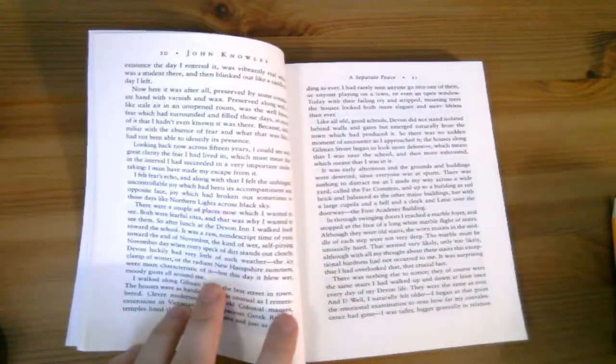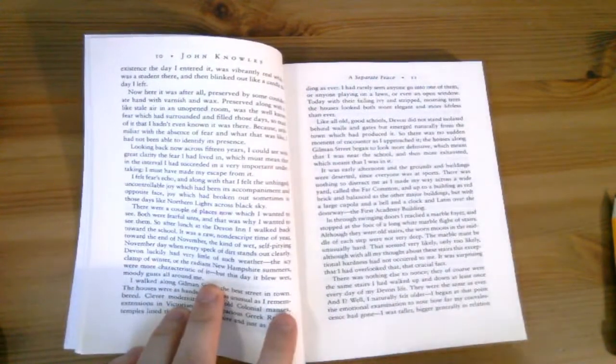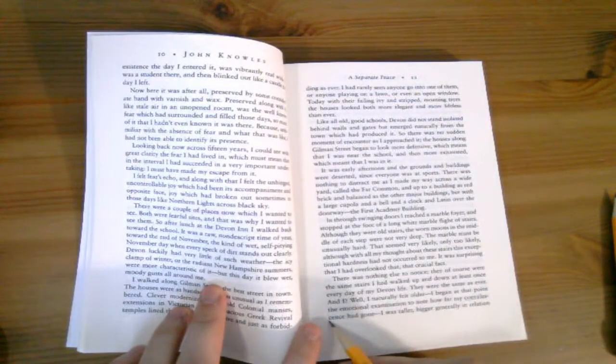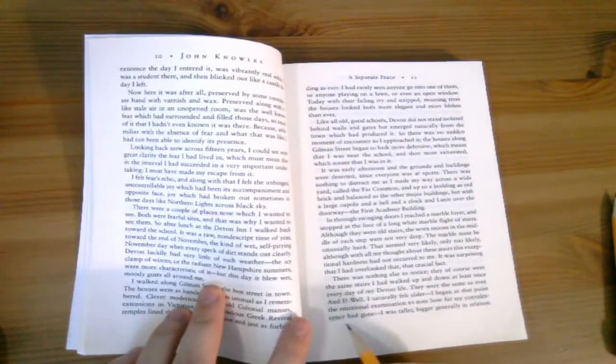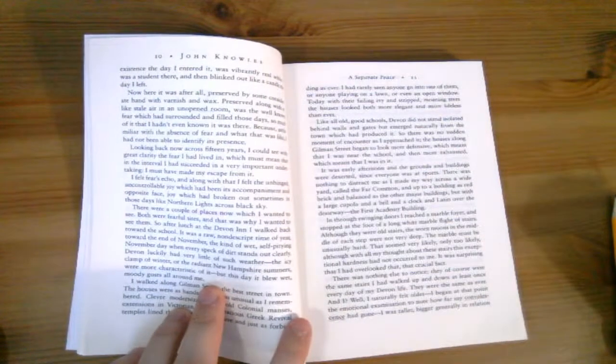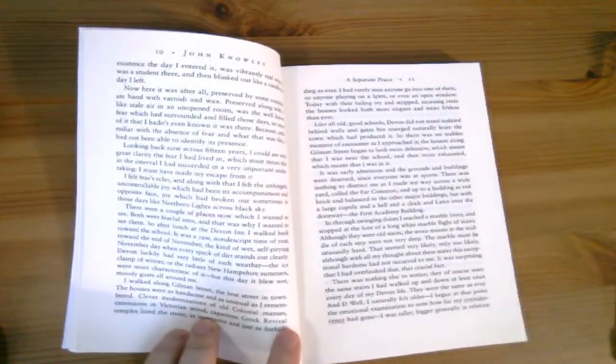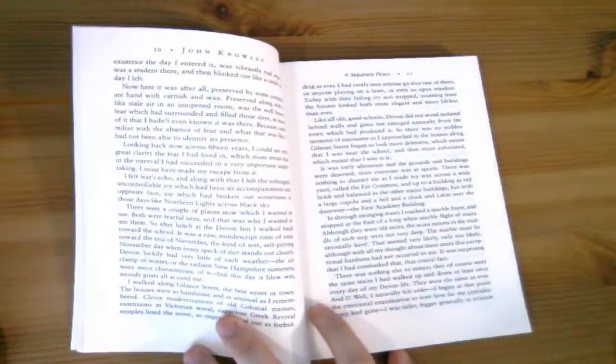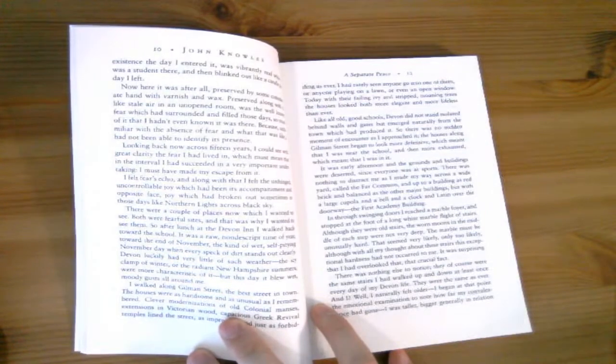Now here, we note our first large word, convalescence. From my experience, convalescence means growing up, but I will look it up just to be sure.